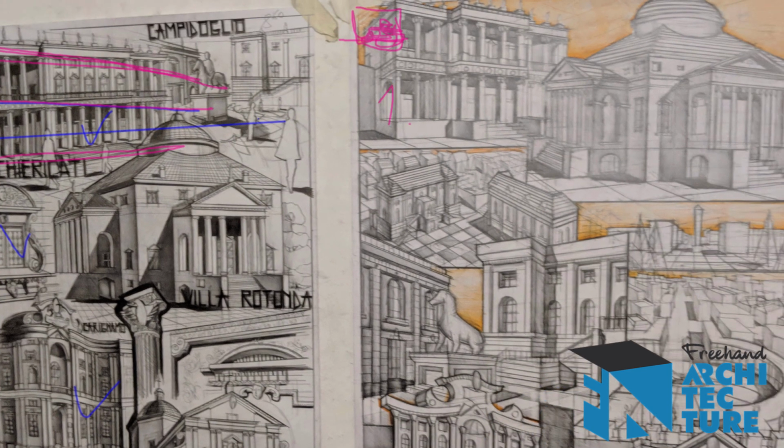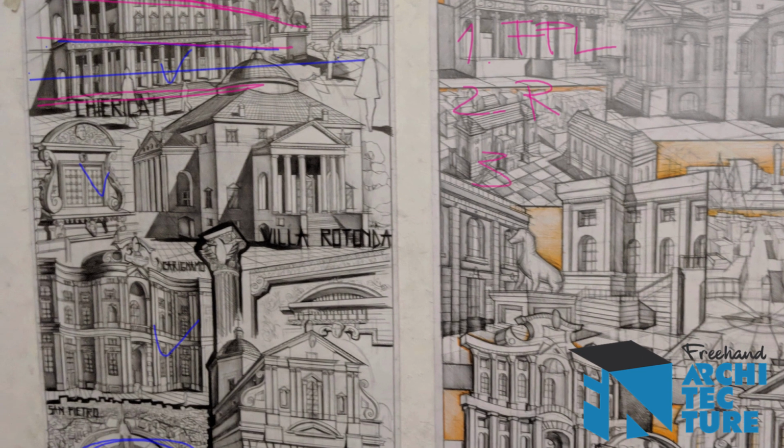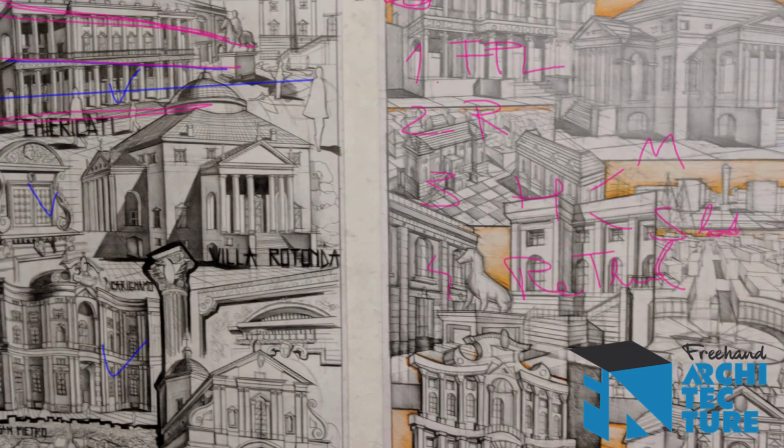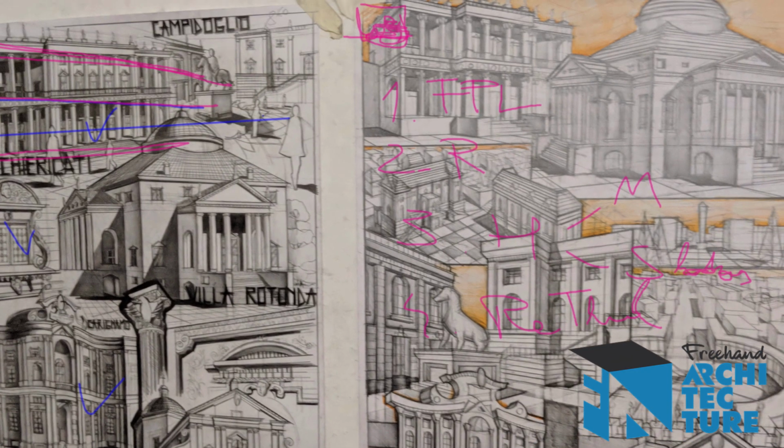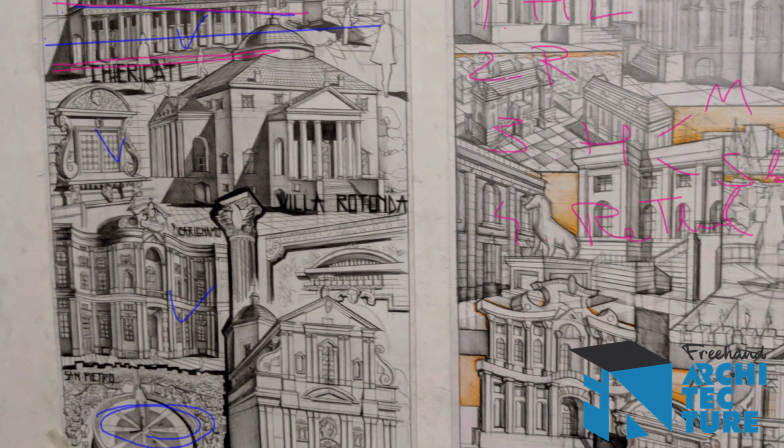Short recap: number 1, fill the page with lines. Number 2, ruler, right? So get the crisp edges. Number 3, hatching, which is for materials and shadows. And number 4, thicken shadows, right? So the gist of this is that if you stick to the formula with the freehand architecture courses and with everything here, you can draw stuff like this, which is very, very impressive.